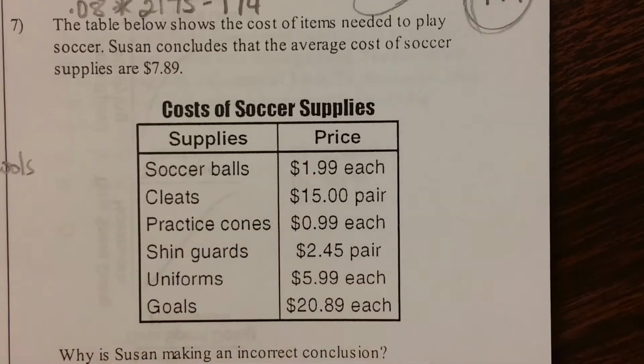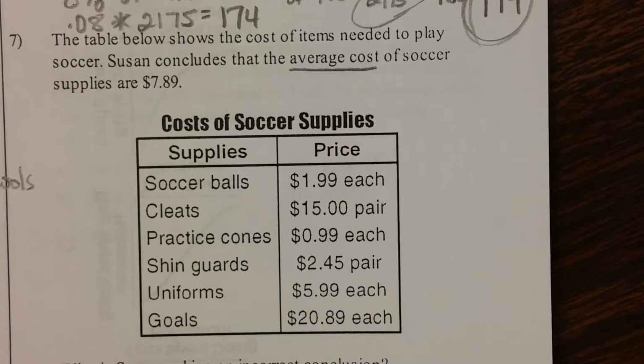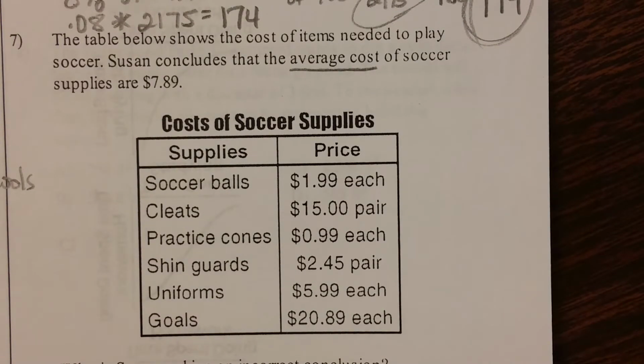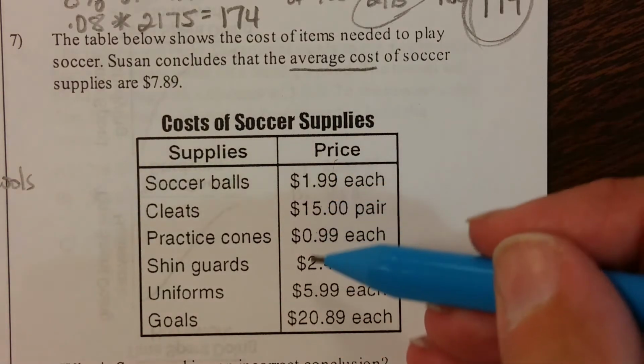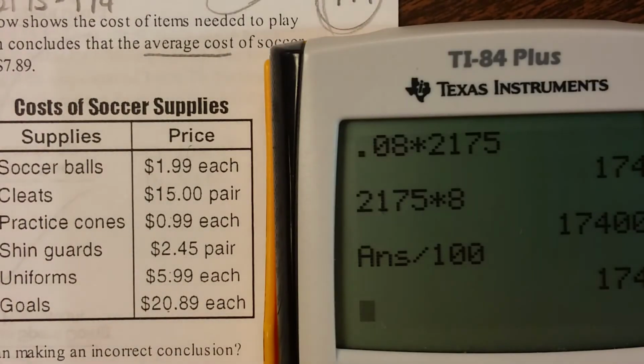Okay? So I'm thinking about this thing she said, the average cost. Normally when I think average, I think add all the numbers up and divide by how many there are. So I could do that. I could add all of these up and divide by how many there are. Let me see what that would give me. So I'll put that in my calculator so I can do that part real quick.